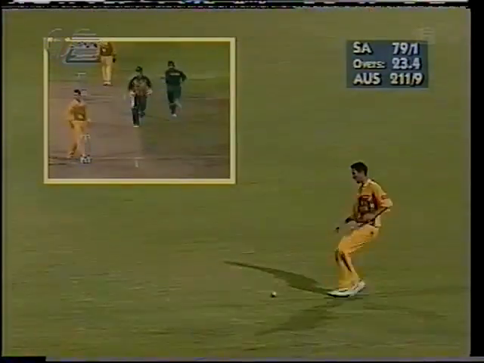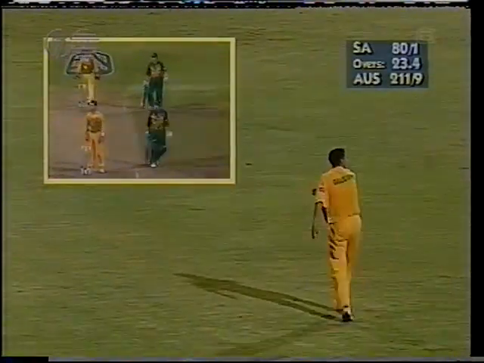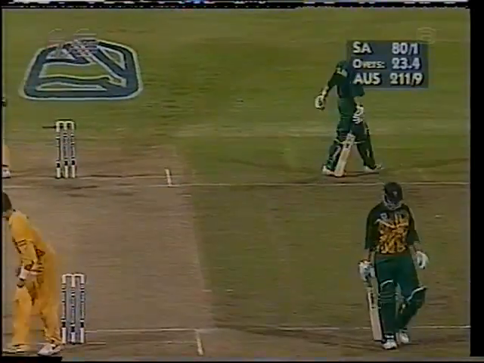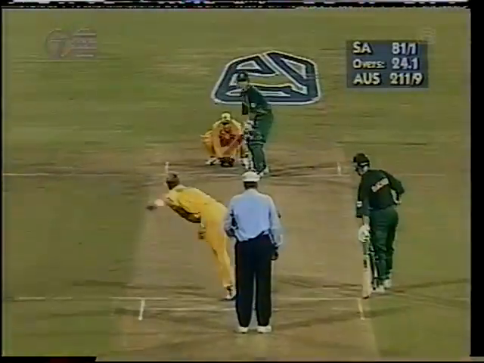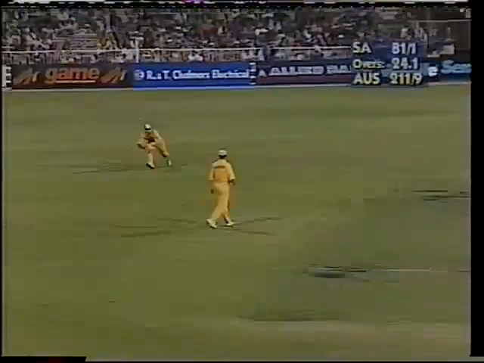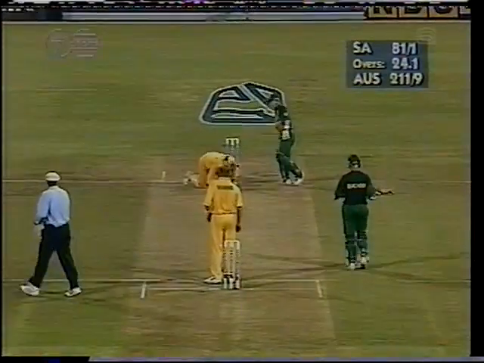And Gillespie now misfields. Fell over the ball. They'll get 2. And another example of, if you were on the fence, it was just a single. If he was up, they may well not have scored. A risk here for the South African batsman, but well fielded.